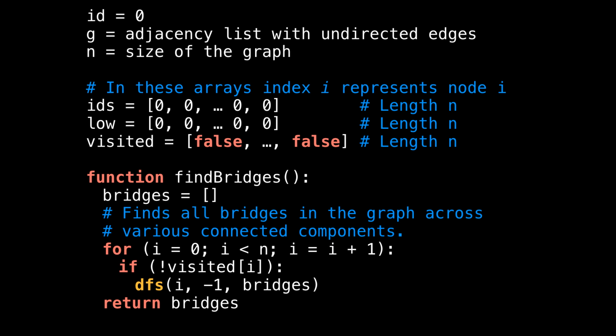Following the top level variables are 3 arrays which track information about each node in the graph. Index I in each of these arrays represents node I in the graph. So the first array tracks the ID of node I, the second array tracks the low link value of node I, and the visited array keeps track of whether or not we have visited node I. Moving on, the find bridges function is what actually finds the bridges.